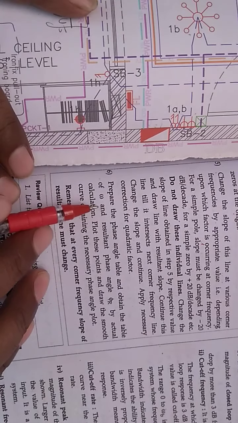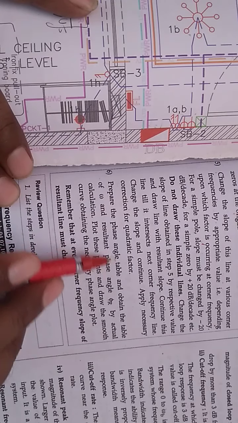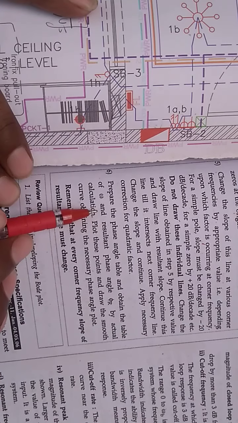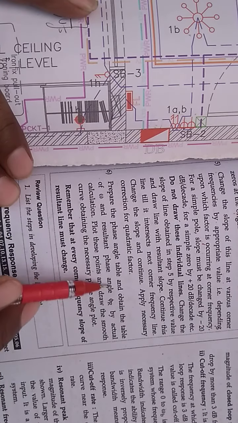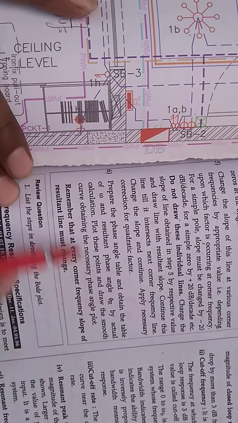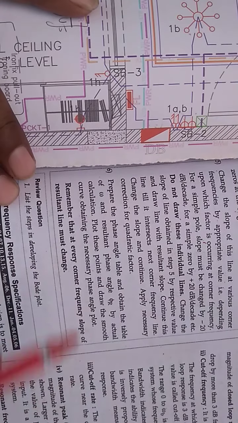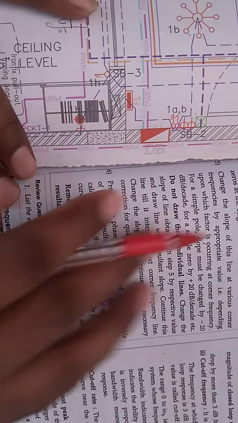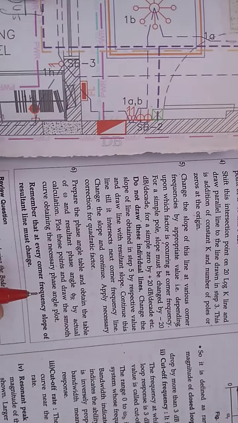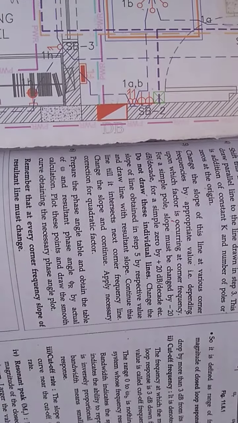Then the last step is to prepare the phase angle table and obtain the table of omega and resultant phase angle by actual calculation. That also we can observe while solving the problem. These are all the basic fundamental steps to sketch the Bode plot. Let us now discuss the first problem, that is problem number 1.